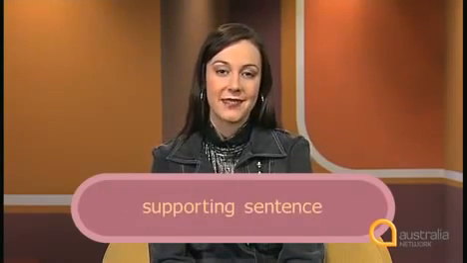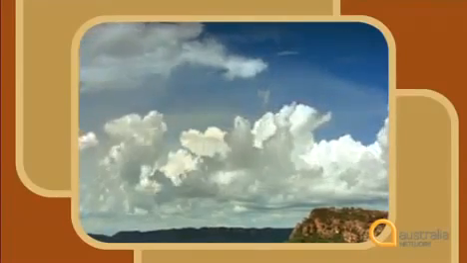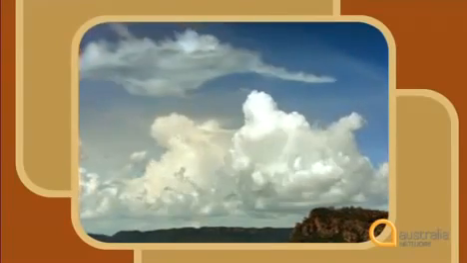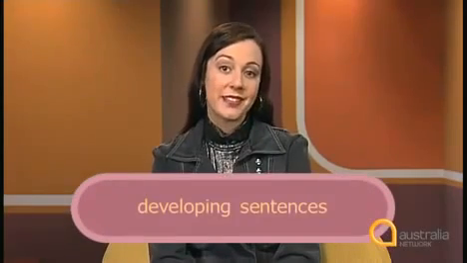This sentence is called a supporting sentence. Listen to him continue. That then affects how many more clouds form. It affects how hot it gets in the daytime. These two sentences further develop or support the idea expressed in the supporting sentence. They're called developing sentences.